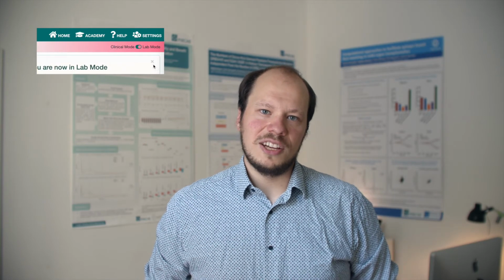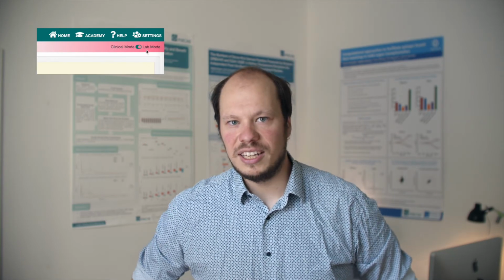So an important thing I want to mention here is that on the top right corner of the PIRCHE application, there is a switch for the clinical mode and the lab mode. And in the lab mode, you get features enabled that aren't yet part of any publication. So if you really want to use the latest features, switch to the lab mode.